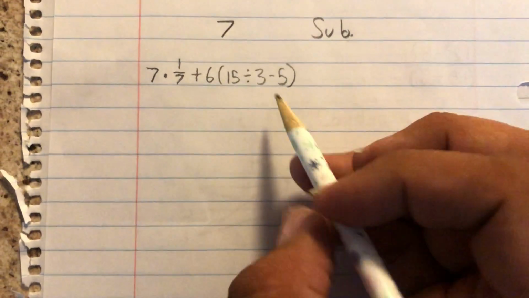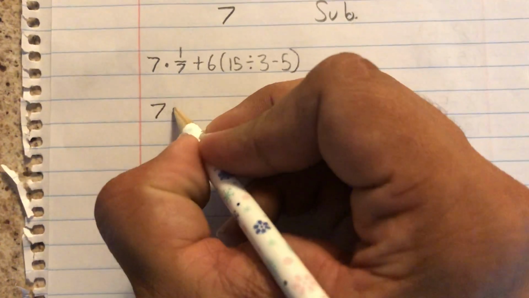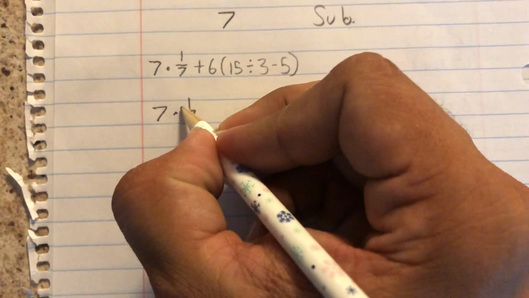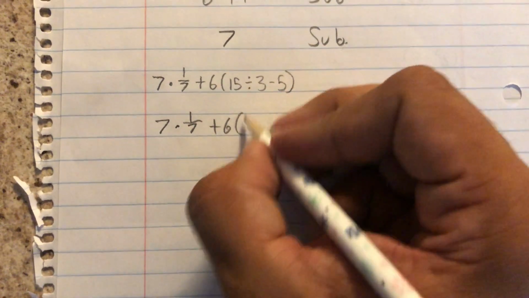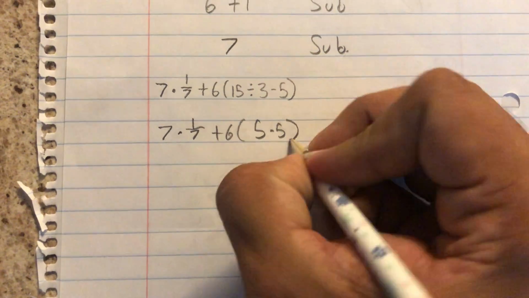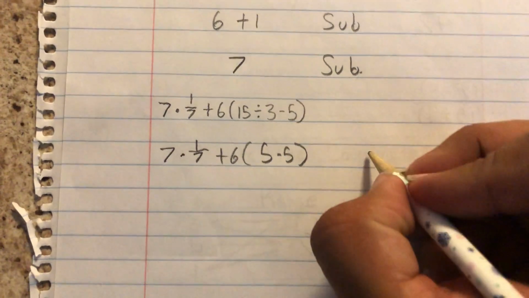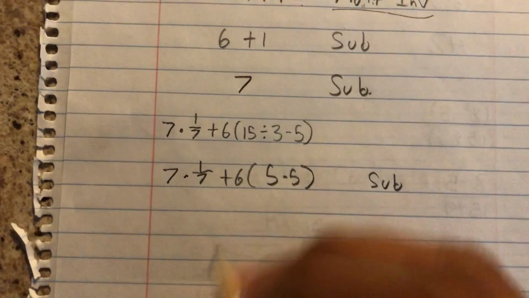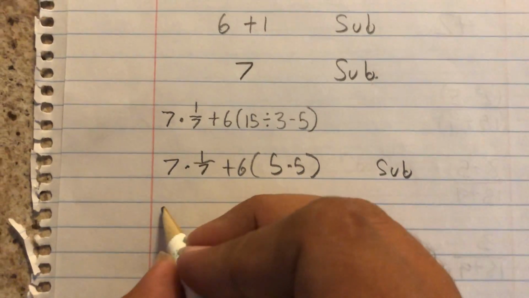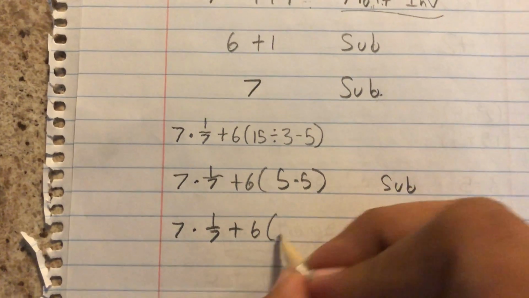Now, first thing we're going to do is 15 divided by 3. So that's going to leave us with 7 times 1/7 plus 6, and this is going to make 5 minus 5. So right here, what we did was just substitution. So I substituted 15 divided by 3 for 5. Now, I'm going to write 7 times 1/7 plus 6 times 0.